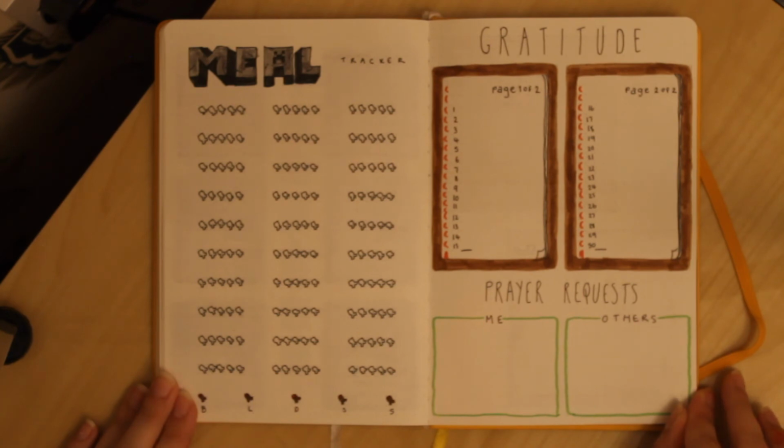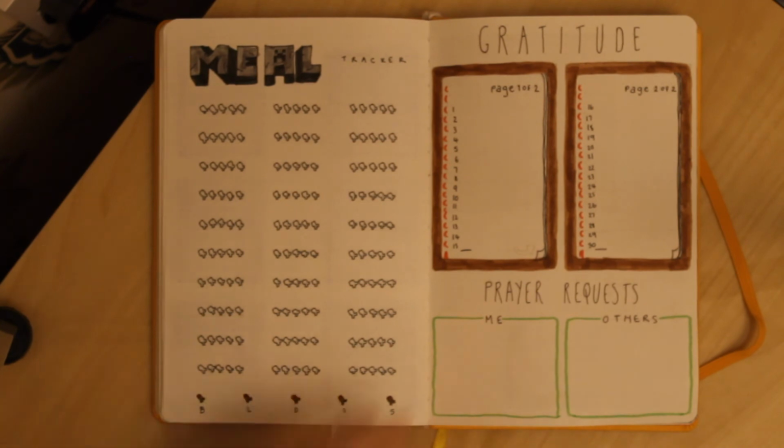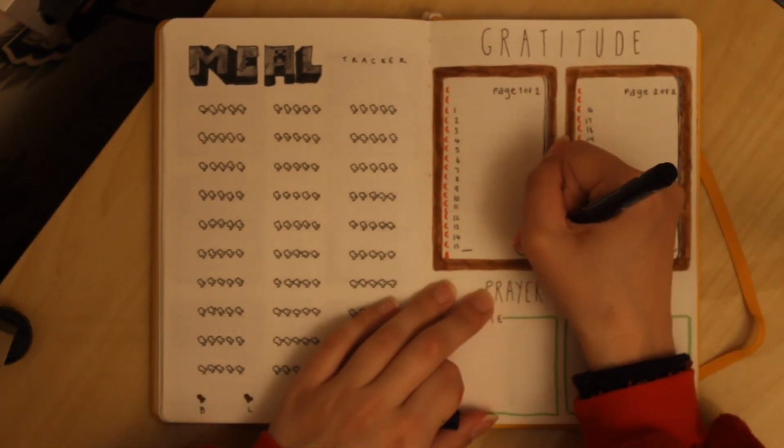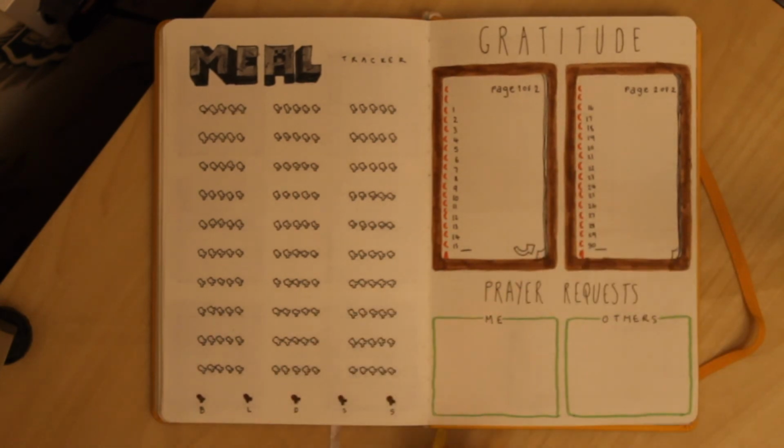But yeah, this is my flip through for the month of April, and yeah, like I said, there we go, I'm adding in the arrow because I realised I forgot to draw it in. That is very important when you've got more than one page of a book.